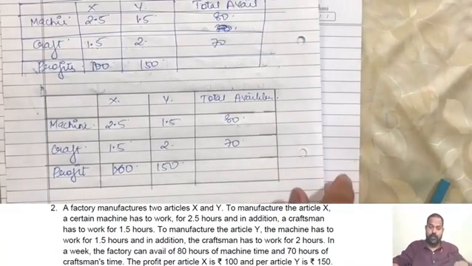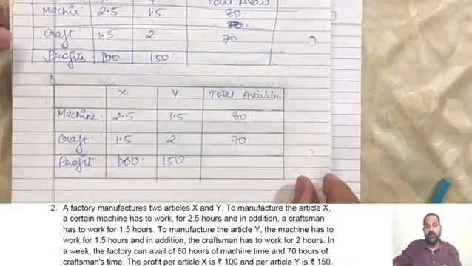Done. Once the table is done, we start with the formulation.